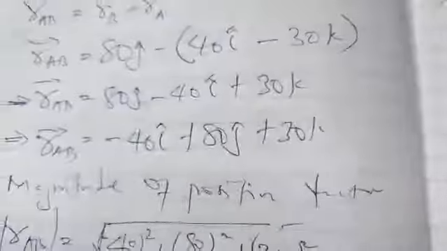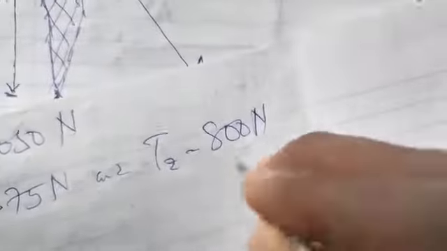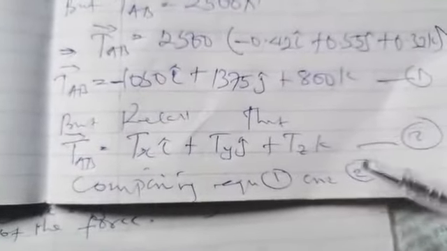So on comparison, tension in x is minus 1050 newtons, tension in y is 1375 newtons, and tension in z is 800 newtons. So these are the components of the tension force in the cable: Tx, Ty, and Tz.